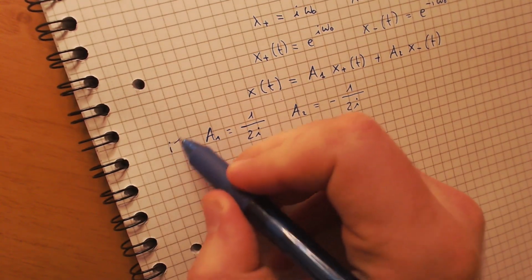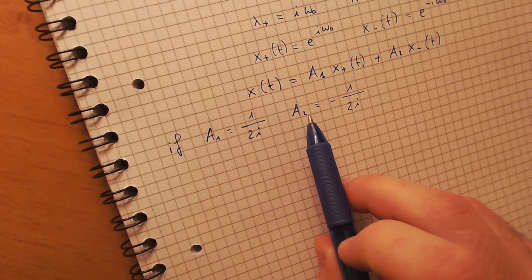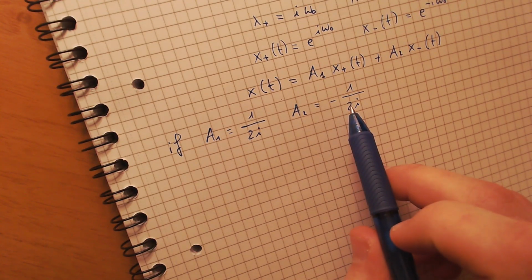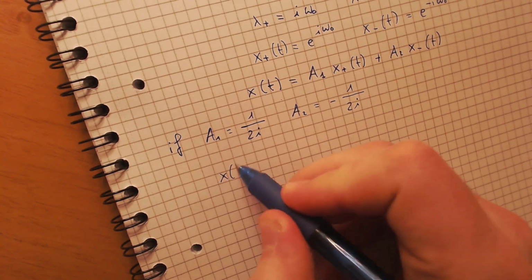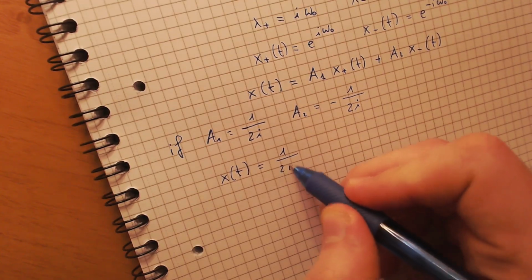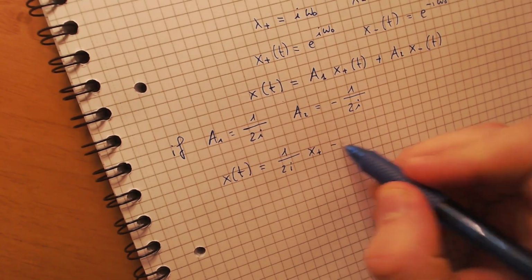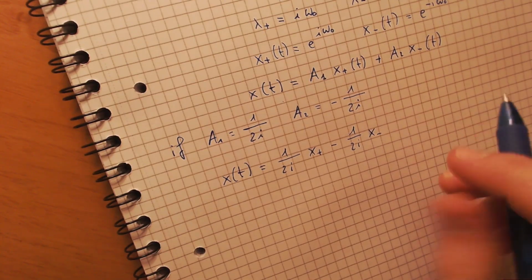If we take a1 and a2 defined in this way, we get that x, the general solution, will be 1 over 2i x plus minus 1 over 2i x minus.